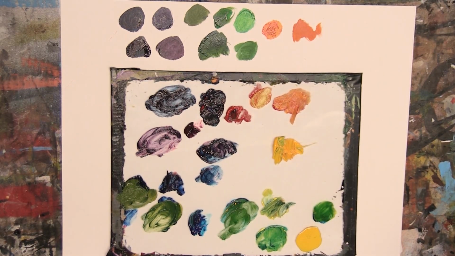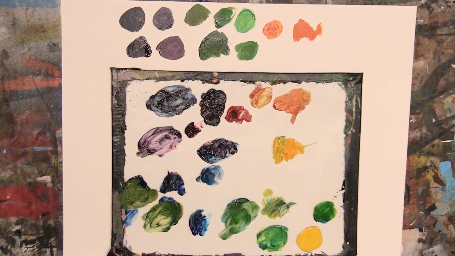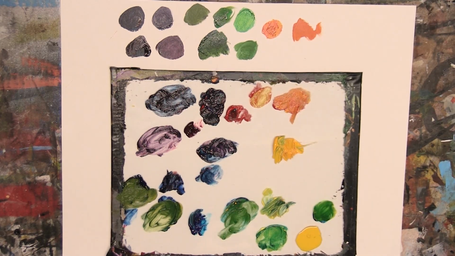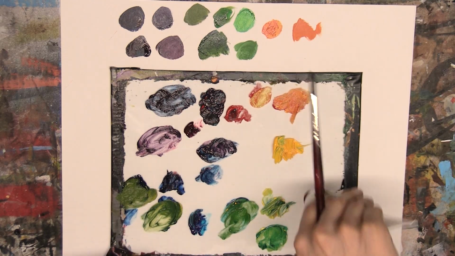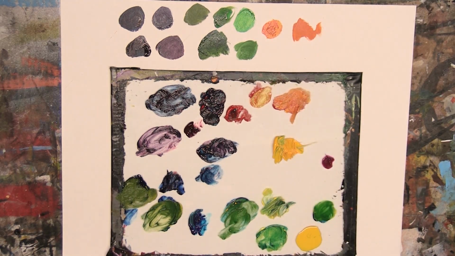But as I mentioned before, violets tend to be harder to mix in general, which is why I usually like getting a color like a quinacridone, like a quin violet, or even my old go-to, the quinacridone magenta, which, if you want to replace one of your reds, you can totally do it with this.